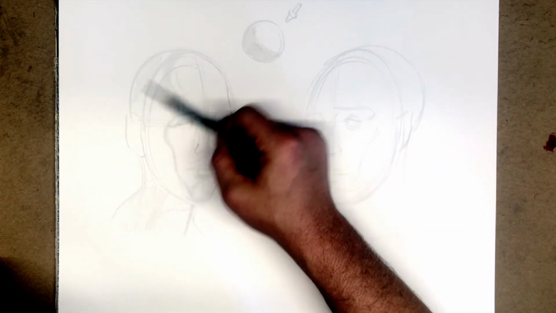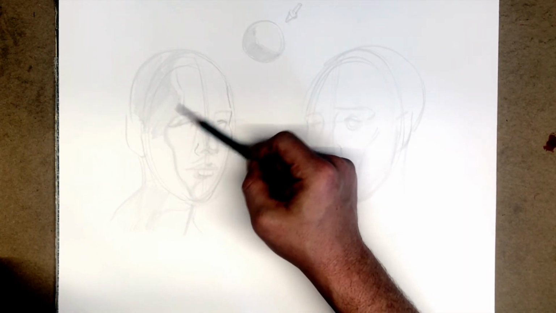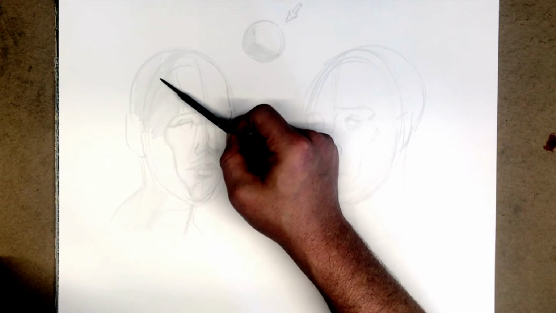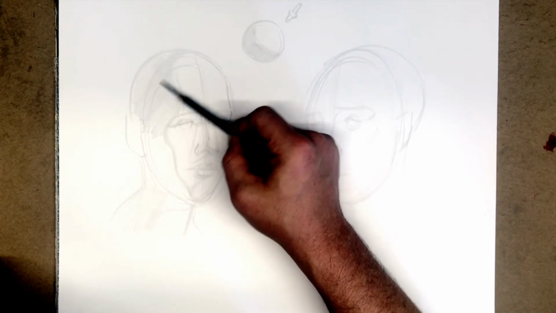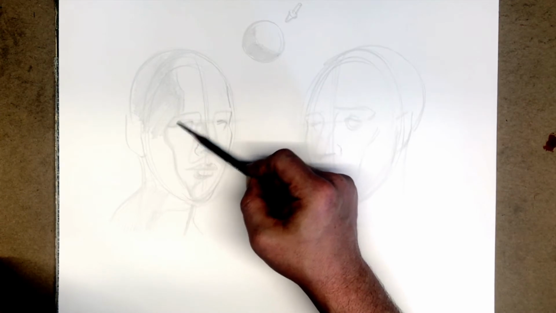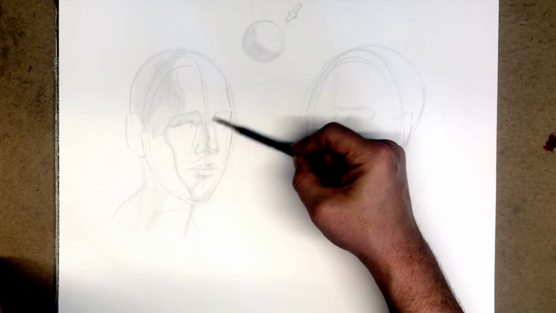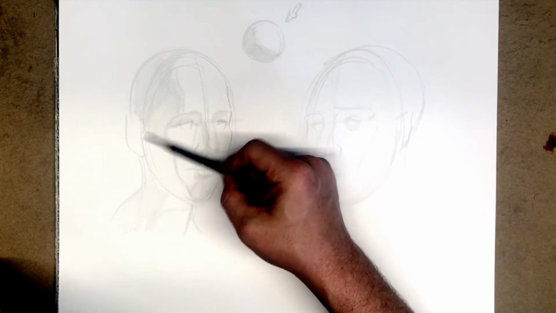Now I'm going to shade everything I see as shadow. And then where I see a body shadow, I'm going to make sure that I'm dealing with a soft edge. Body shadows have soft transitions. This is another body shadow here. It has a soft transition. There'll probably be a shadow here.